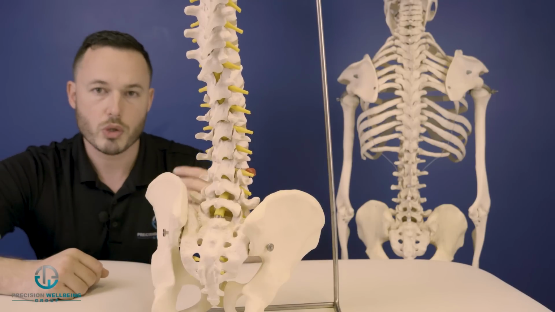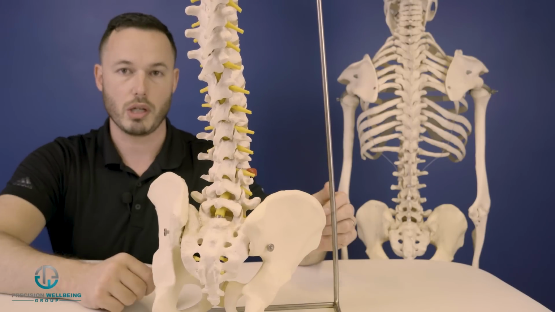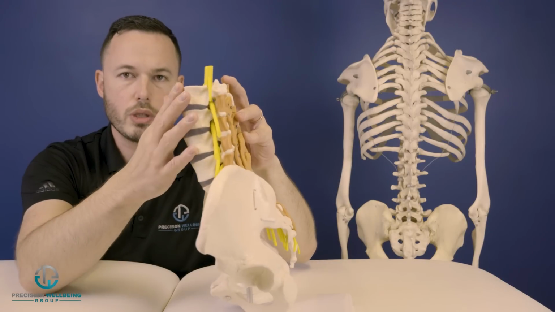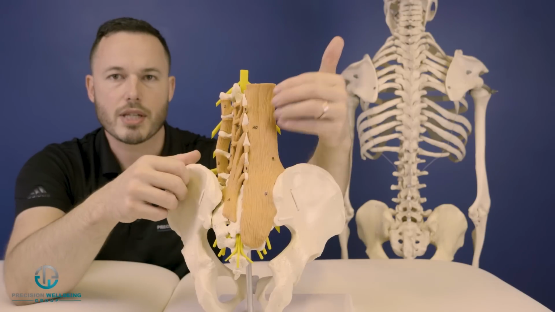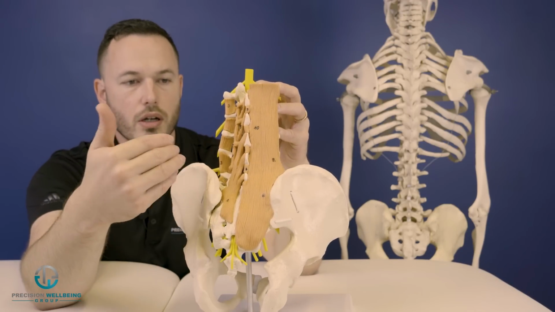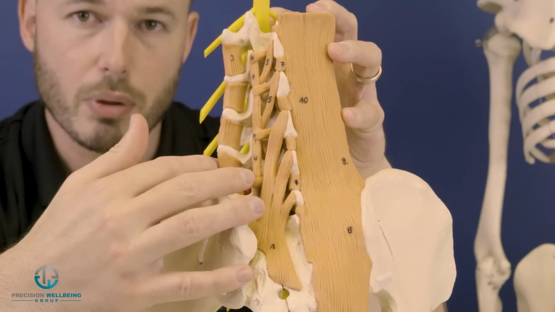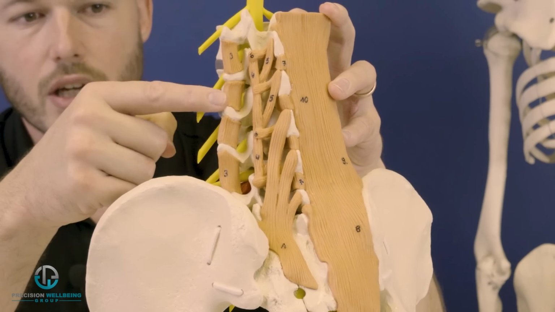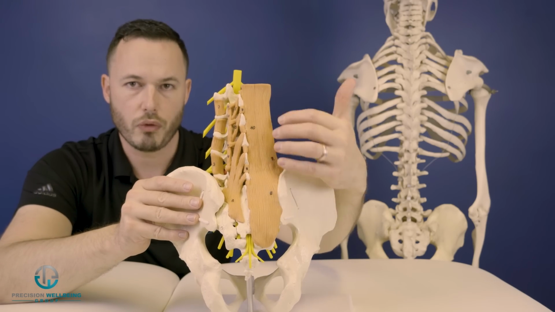Now, if we move more superficially, I will show you what it looks like with the muscles attached to the lower back. So now I've got a model of the lower back. So this is purely the lower back, so the 5 segments of your lumbar spine. This is the same view I just showed you from the back, but this time we've added on a load of muscles. So these muscles on this side are the deeper muscles. As you can see, there's quite a lot of muscles. They connect all of the vertebrae together. And then on this side, you've got the more superficial muscles.